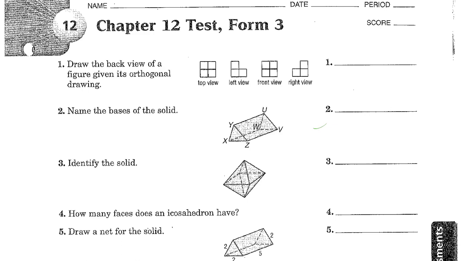Okay, so we're going to draw the back view of this figure given its orthogonal drawing. Orthogonal means you're perpendicular to it, but it's also orthographic, meaning distance doesn't make things smaller. So if the top view says we've got this square, that's its base when we look down, and from the left and from the right, and from the front, you've got this bottom layer, like this.